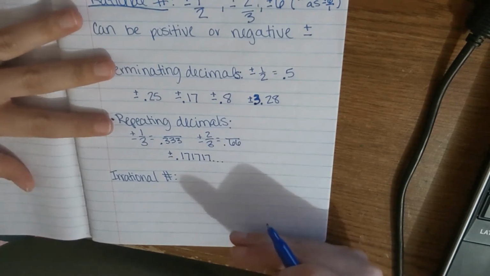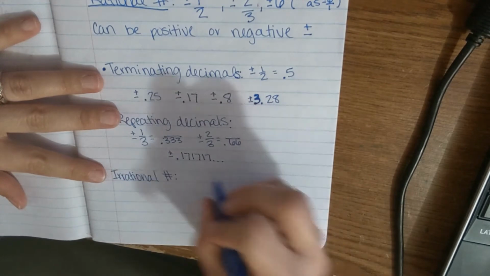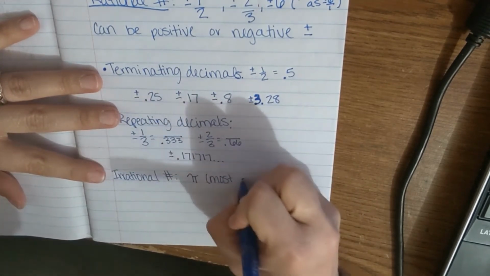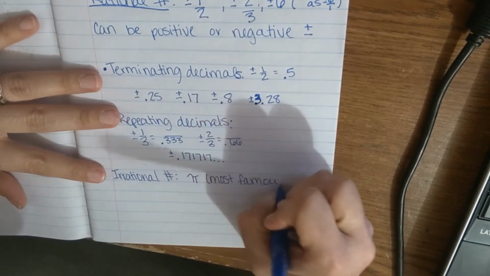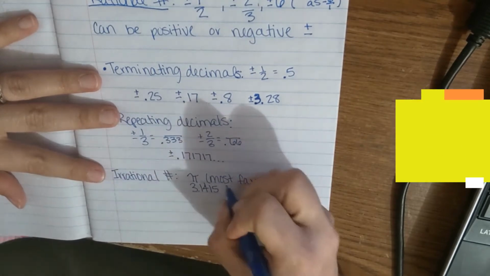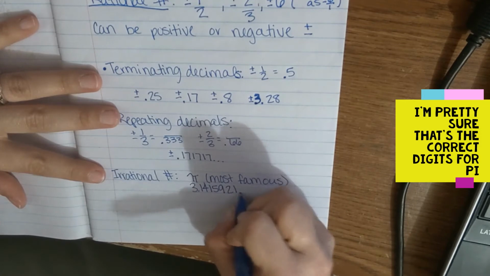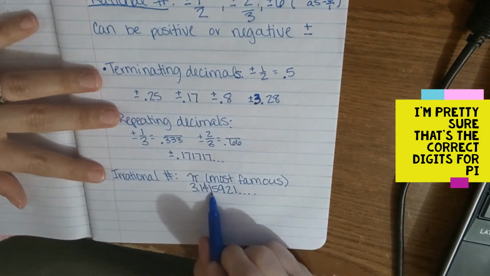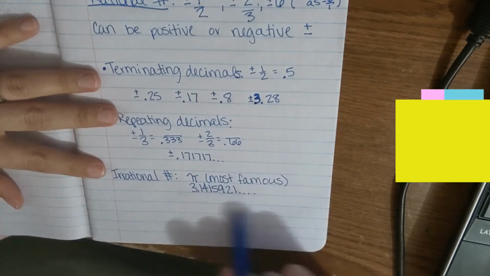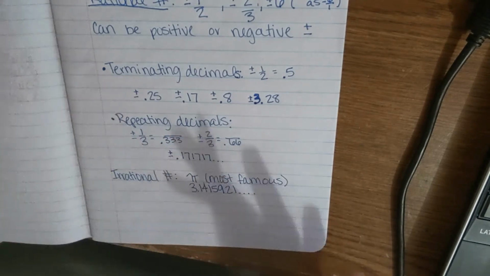The most famous one is pi, which is 3.1415921, and then it just keeps going. It's irrational because it keeps going on and on without any type of pattern.